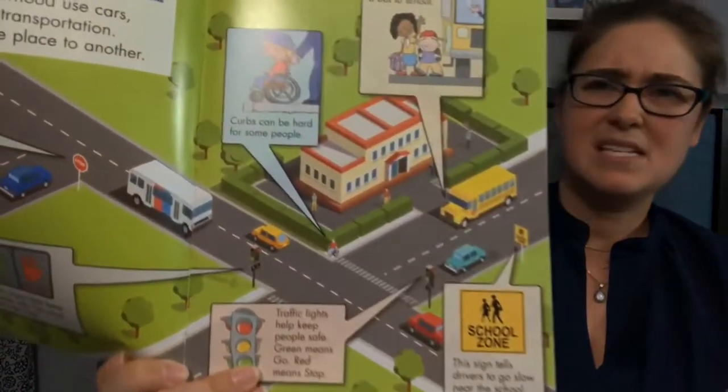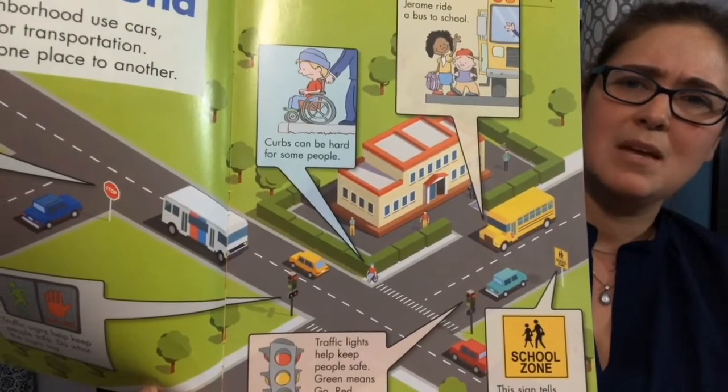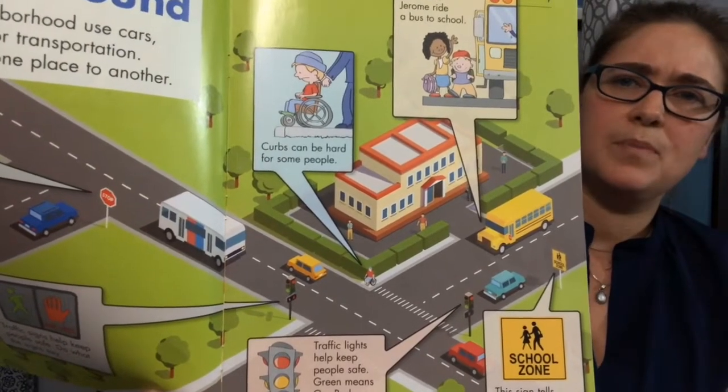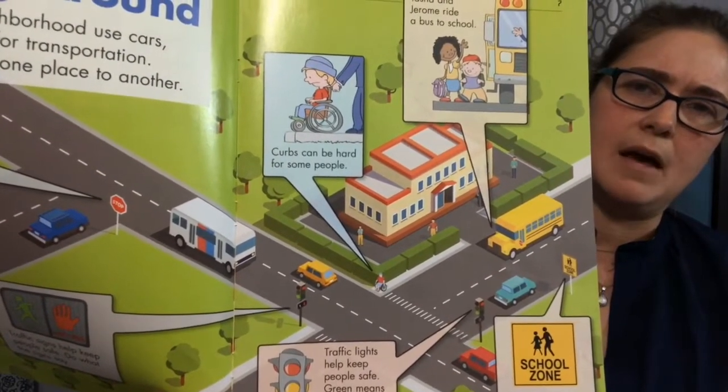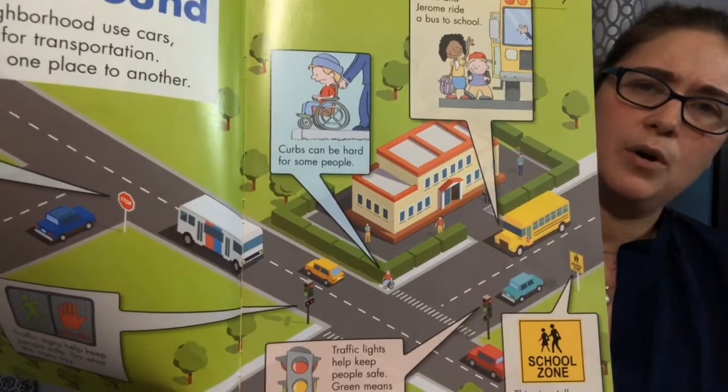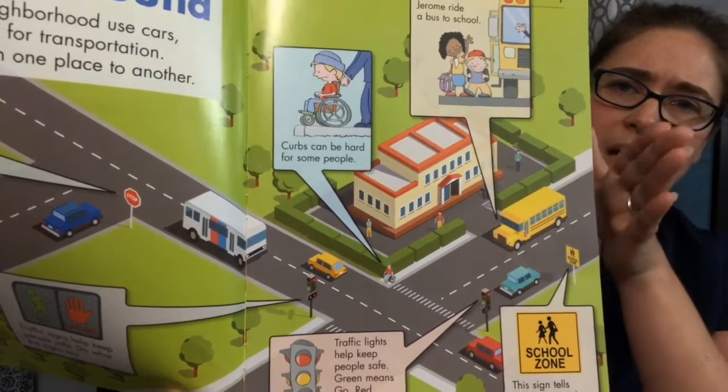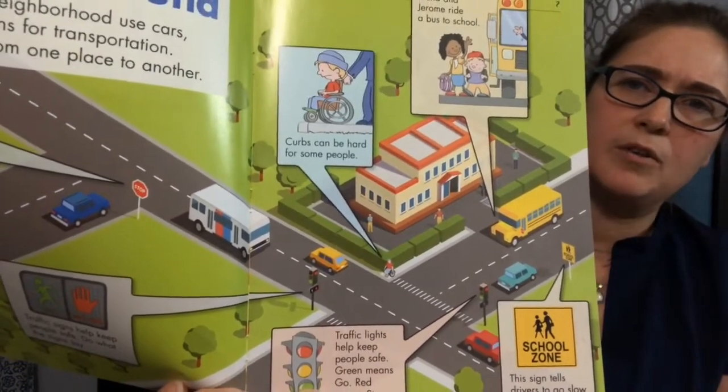Now, why did they say that curbs can be hard for some people? Use that picture to try to figure it out. Why would a curb where the road comes up, why would that be hard for that boy?